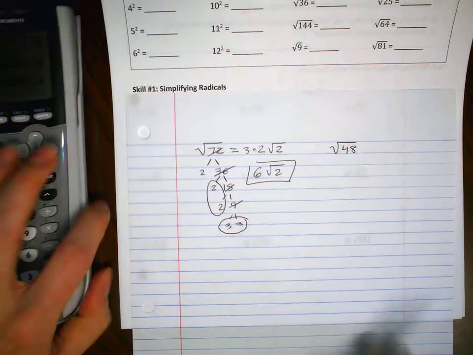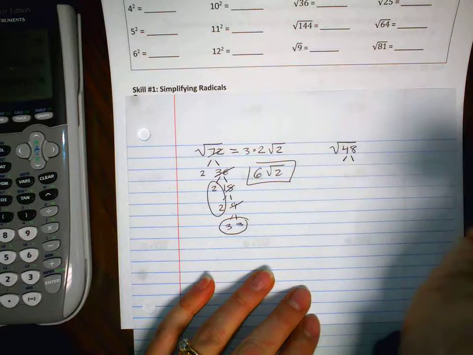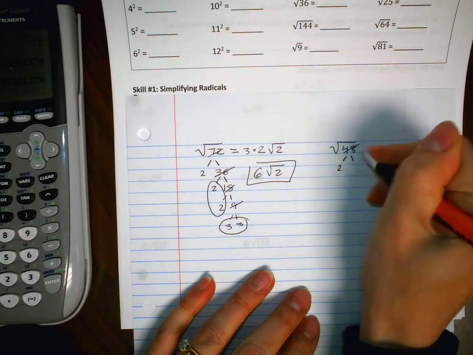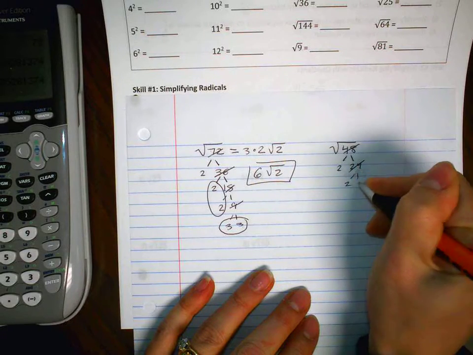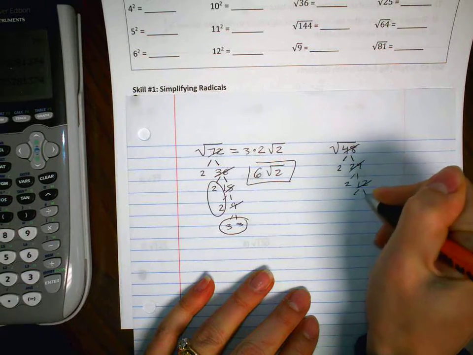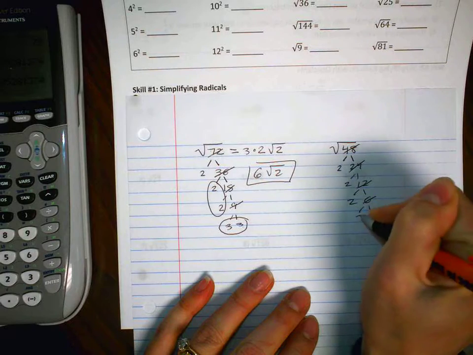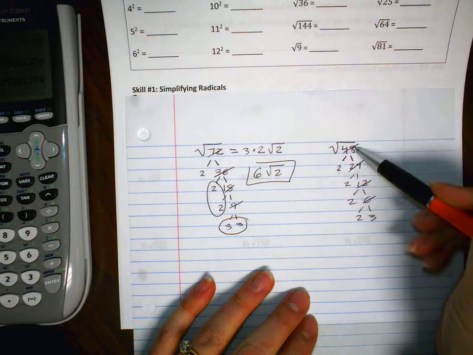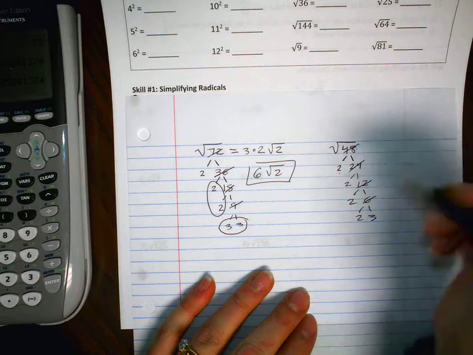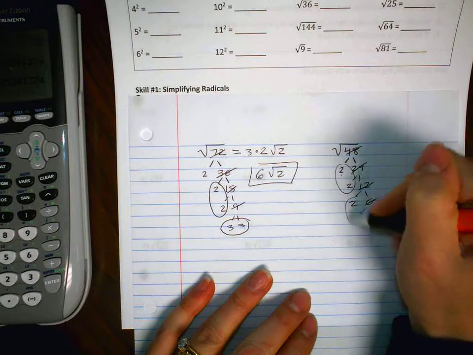All right, so let's try one more. Again, 48 is an even number. I know I can divide it by 2. 2 times 24. 24, I divide by 2, I get 12. 12, I divide by 2, I get 6, and then I get 2 times 3. So again, 2 times 2 times 2 times 2 times 3 equals 48. That's my factor tree. So I'm looking for groups of 2, pairs of 2.